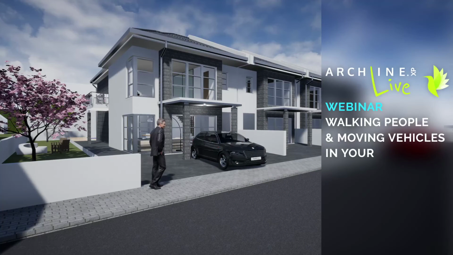I hope it was enlightening in terms of the live sync or plugin topics, the connection between SketchUp and ARCHLine.XP Live. Like I said, next time we are going to look at movement, so it's going to be very exciting. So join us next Wednesday when we talk about this.